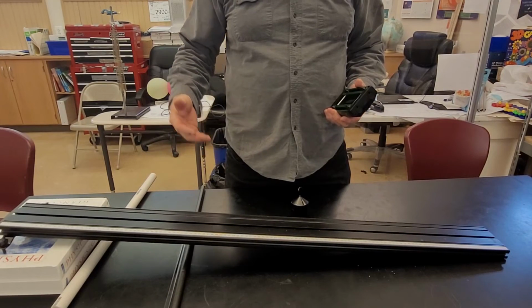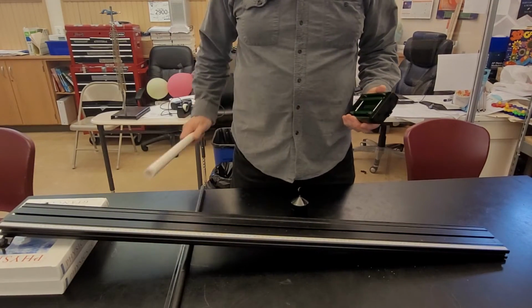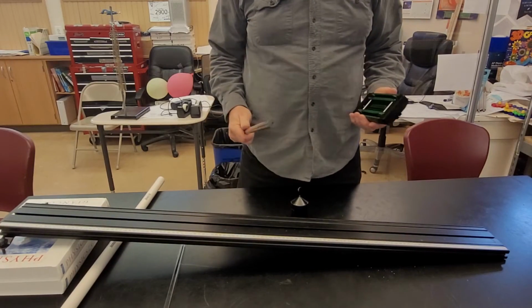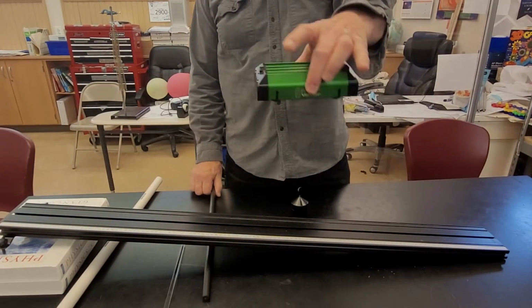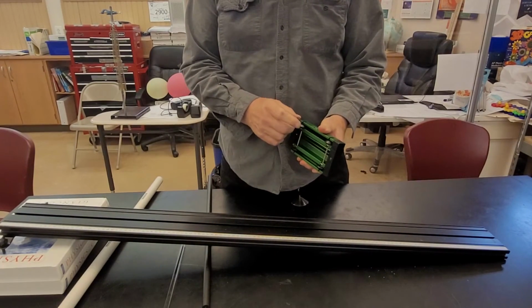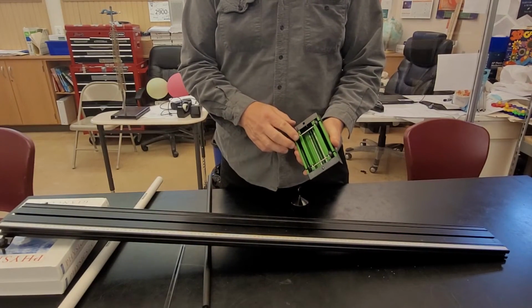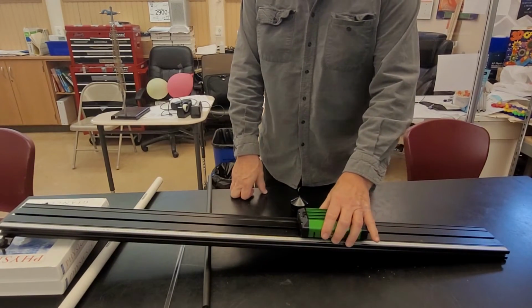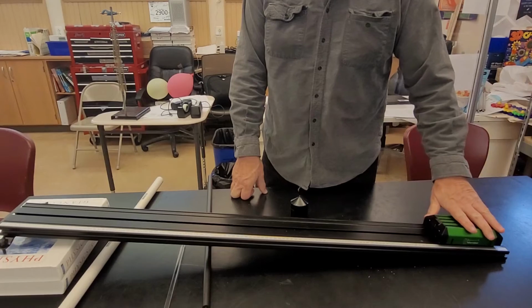If the moment of inertia is larger, the acceleration is reduced by more than if the moment of inertia is smaller. The moment of inertia, by the way, of this is 0, because, well, they have plastic wheels here, but the mass of these plastic wheels is very small, so the moment of inertia of this is negligible compared to the rest of it. So this comes down due to just gravity.